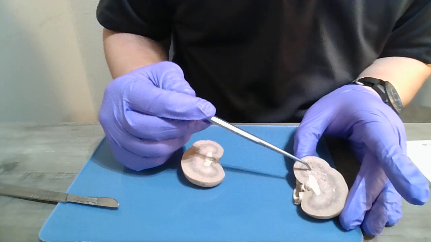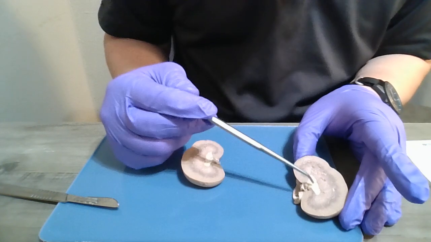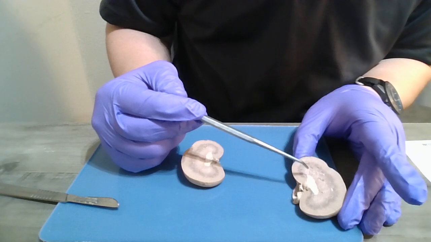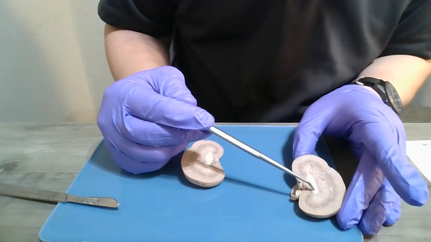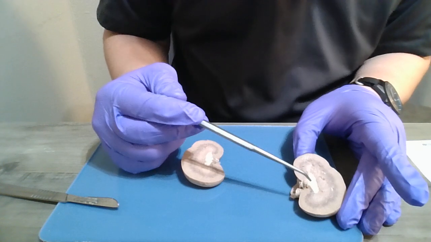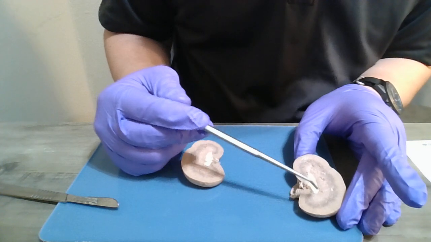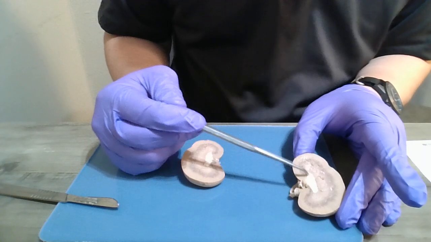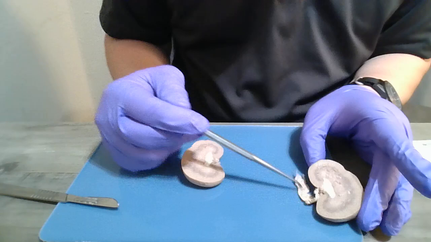And several minor calyxes form together to make a major calyx, like I said. And then those form the renal pelvis, which would be this white portion, and into the ureter.